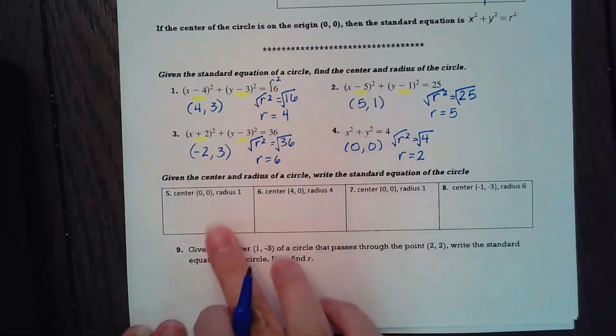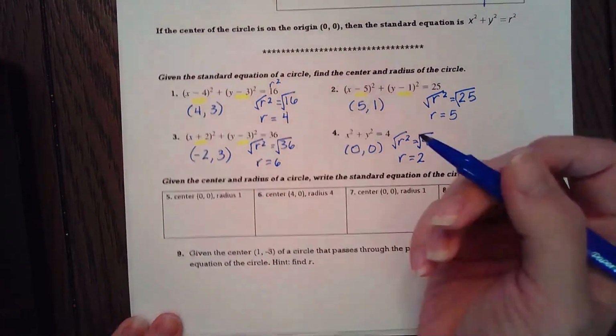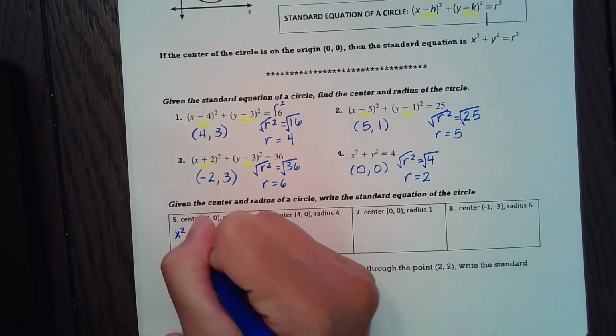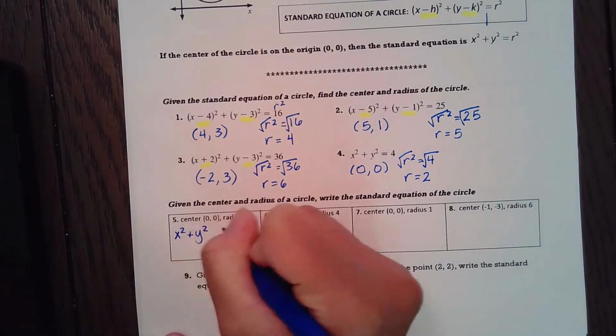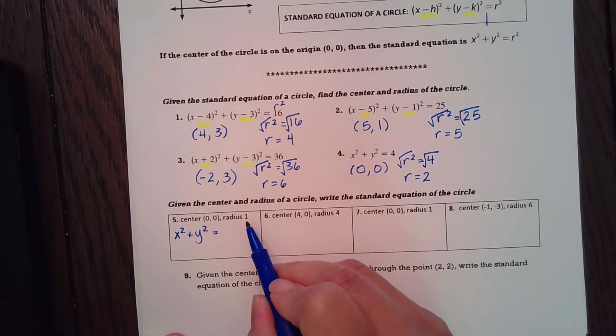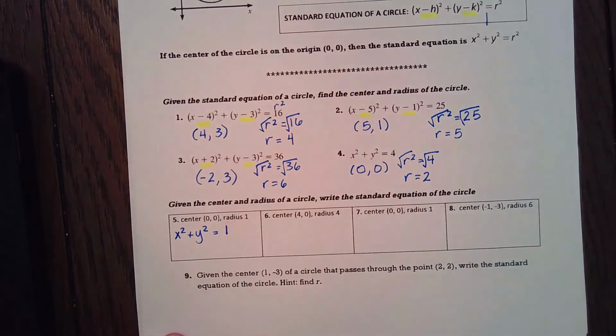Now let's go the other way. Now that we're given the center and the radius, let's create the equation of a circle. So you know with (0, 0), you're going to have x squared plus y squared right away. The radius is 1, so what's 1 squared? 1 squared is just 1.